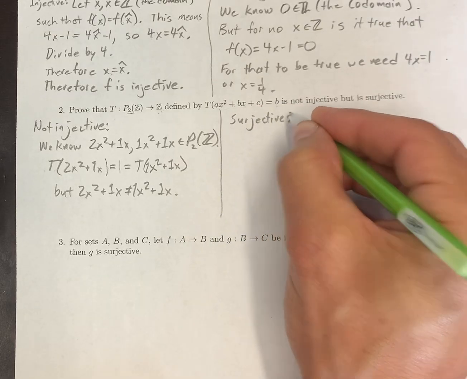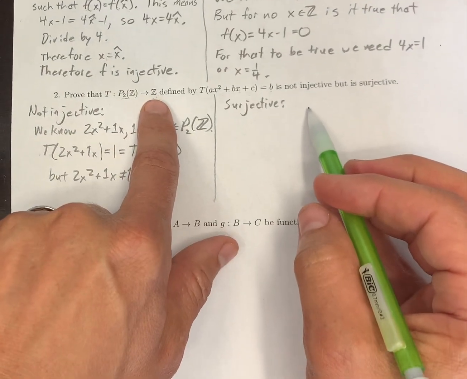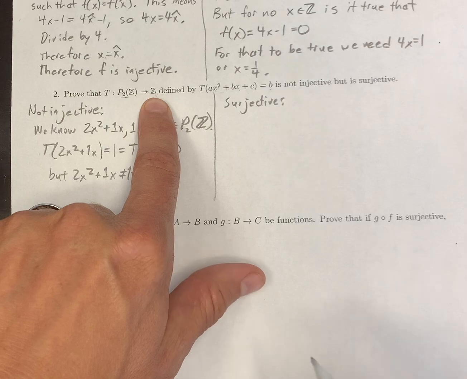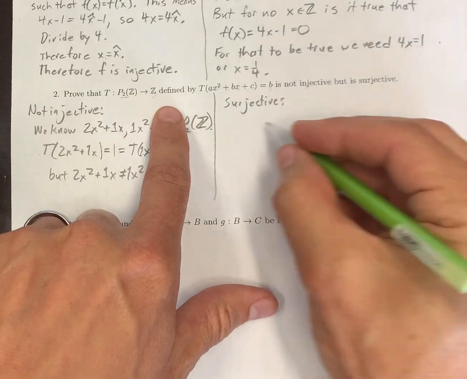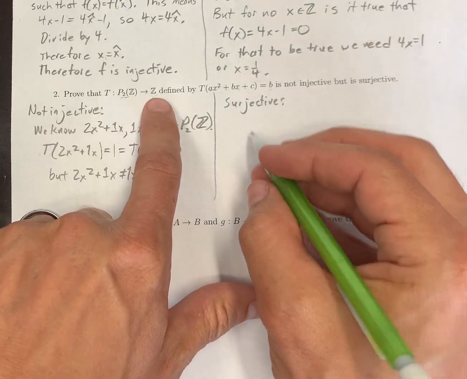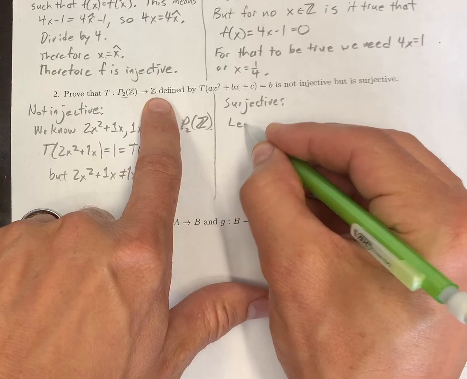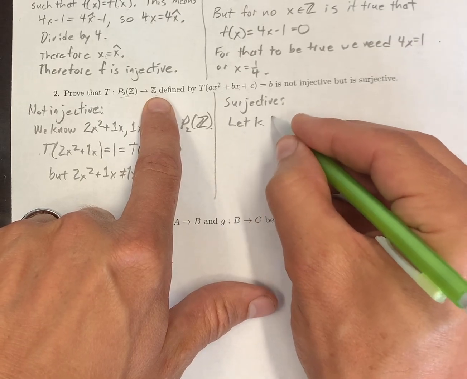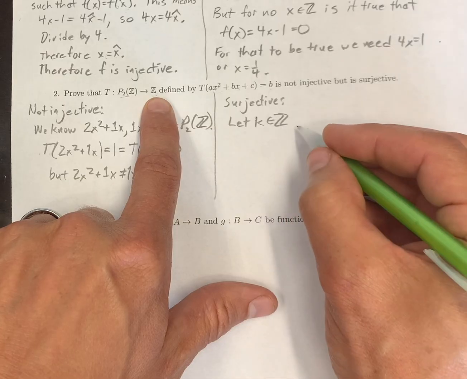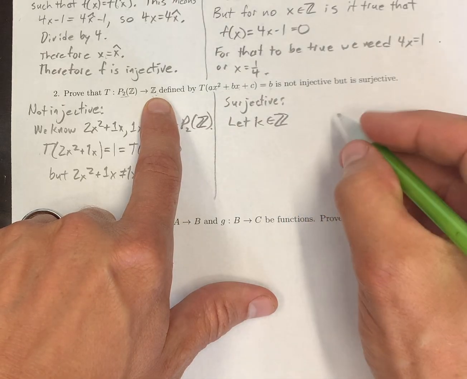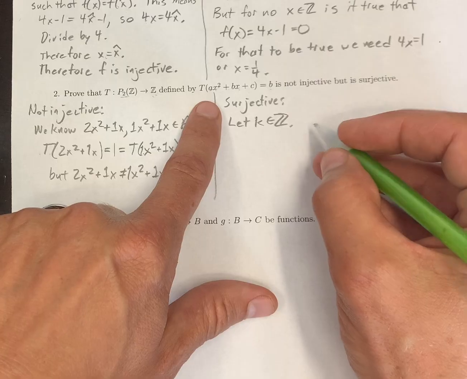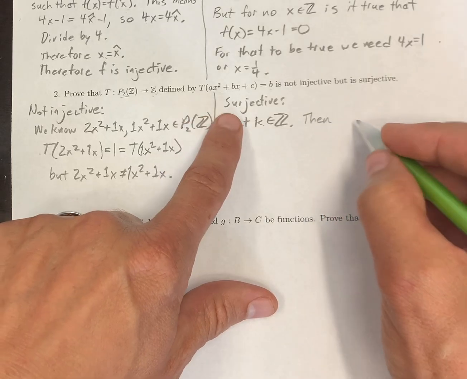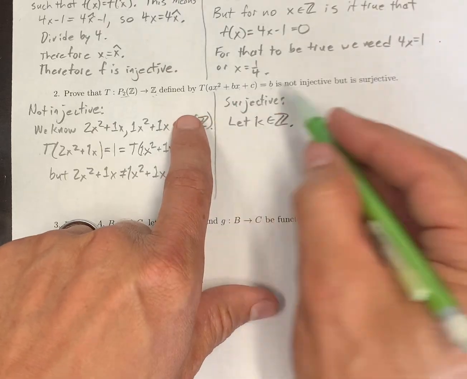Now, to be surjective, I have to show that I hit everything here, right? So, let's think about that. Let's just pick an element here. Let k be an element of Z. I need to come up with a way to hit that element. Then I need to come up with something that maps to it.